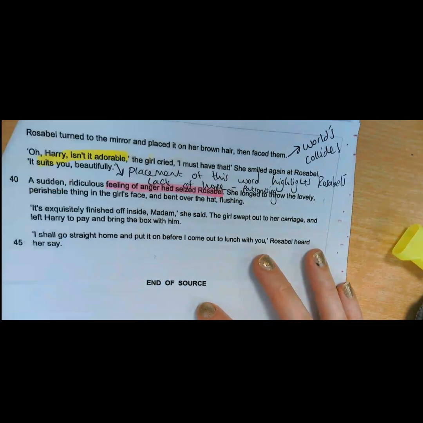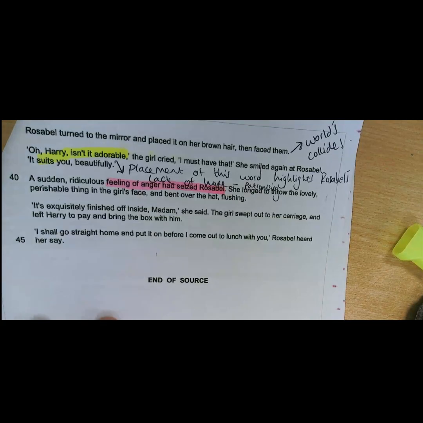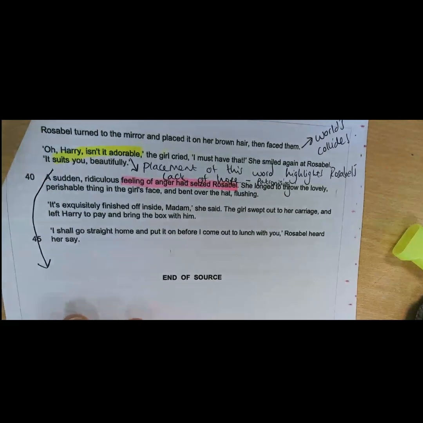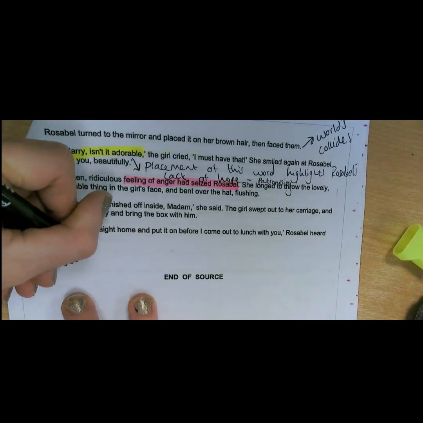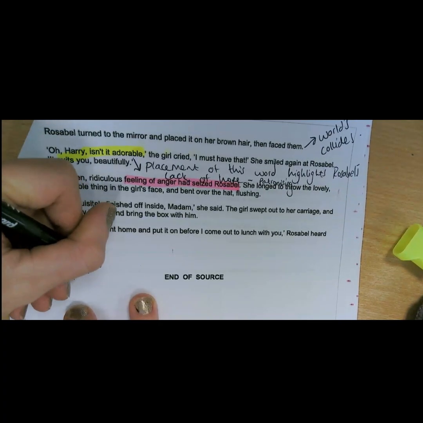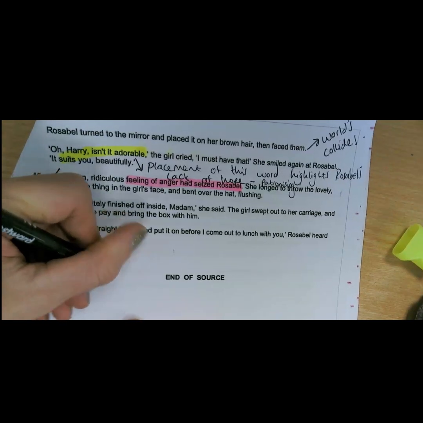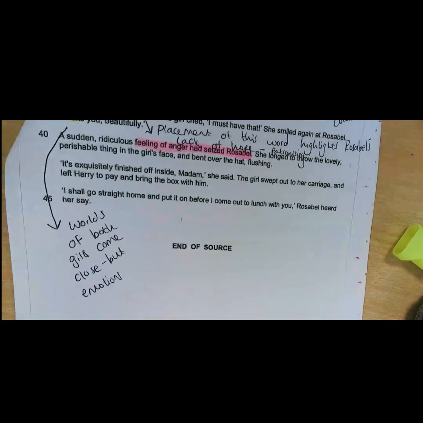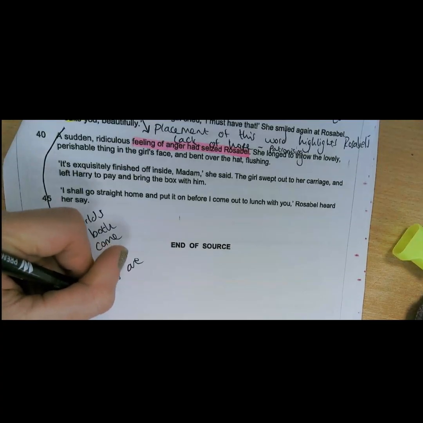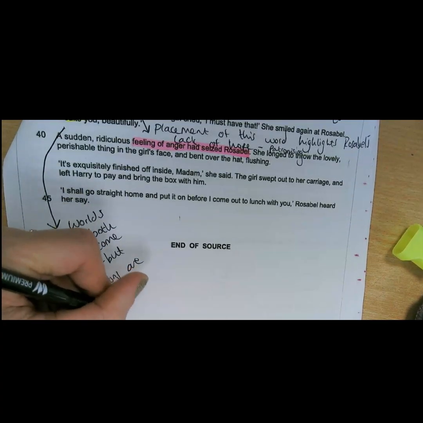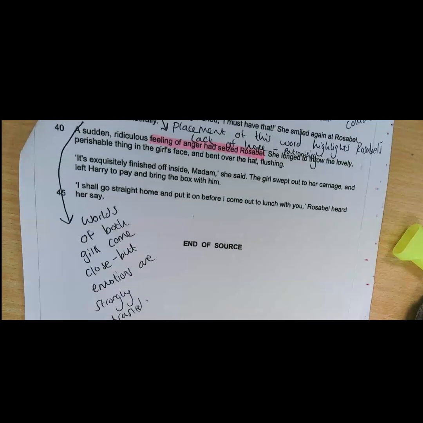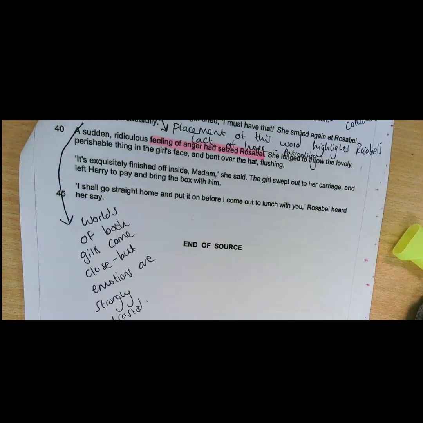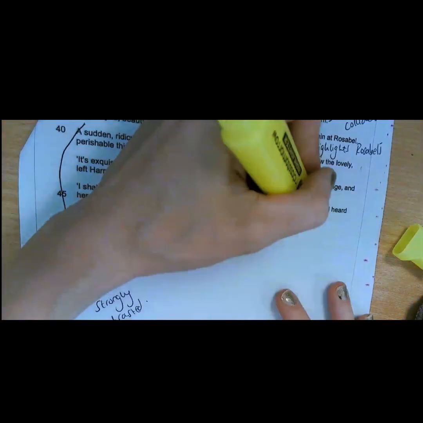So I'm using both colours here because I feel like the contrast comes together here. So I'm going to say the worlds of both girls come close, but the emotions are strongly contrasted still. So Rosabel's angry. She's angry at the situation, she's angry at the world, but she manages to hide it. It's exquisitely finished off, madam, she said, and the girl swept out of her carriage and left Harry to pay and bring the box with him. I shall go straight home and put it on before I come to lunch with you.